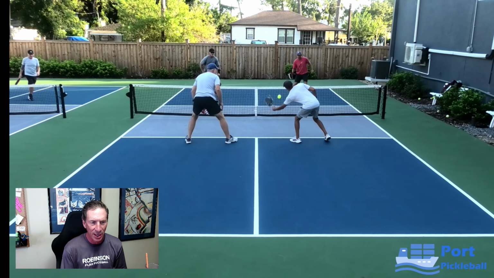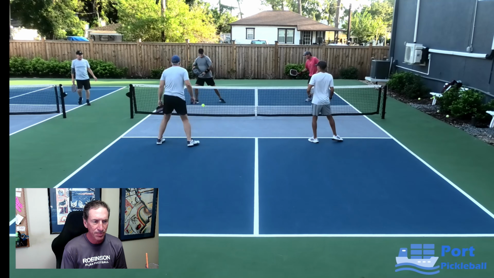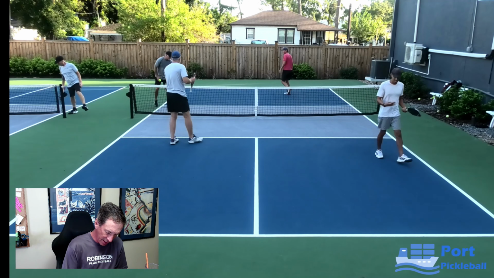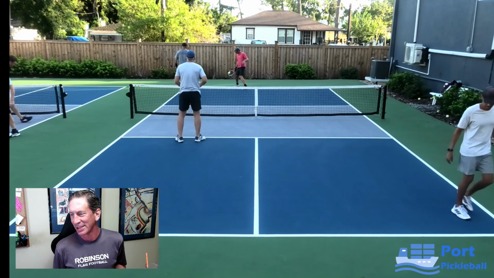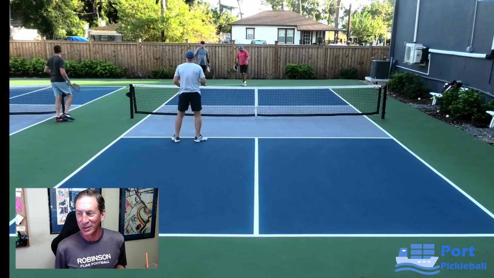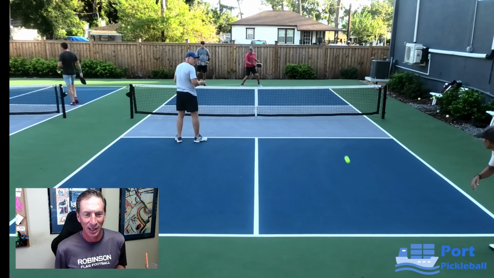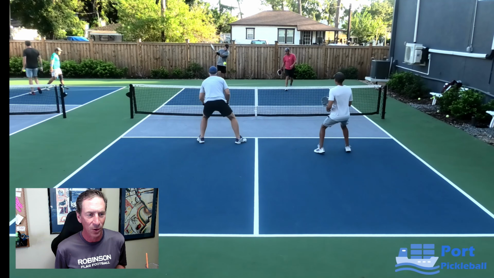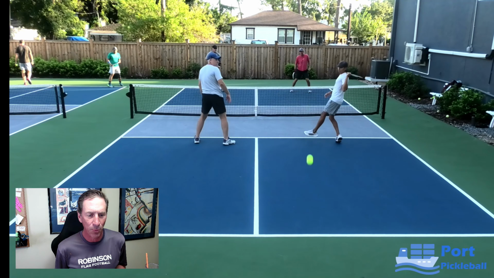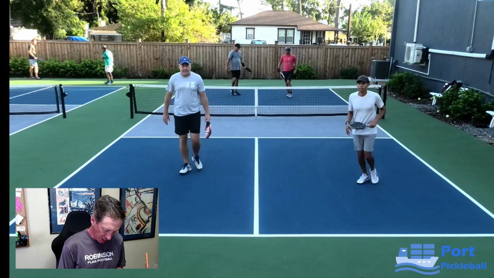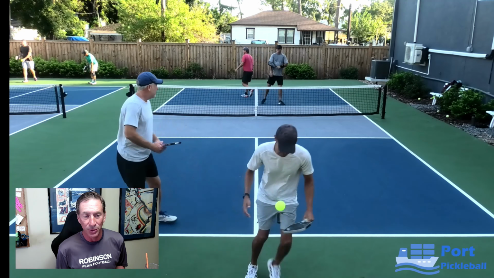I had a decent drive. Nice couple of dinks by everybody in there, and as often happens, this is the first game, and we're just a little rusty. There's a lot of cobwebs on our play so far. This is factually 4.5 level play because we have a lot of Dupr scores in there.